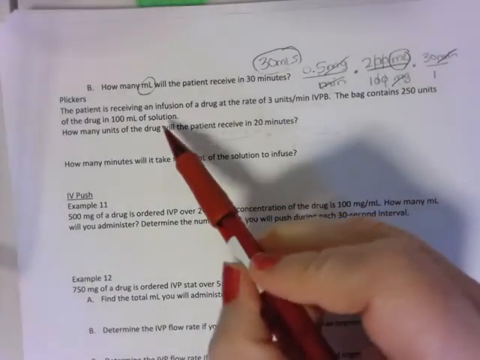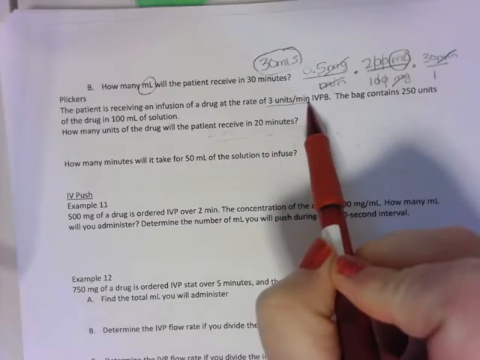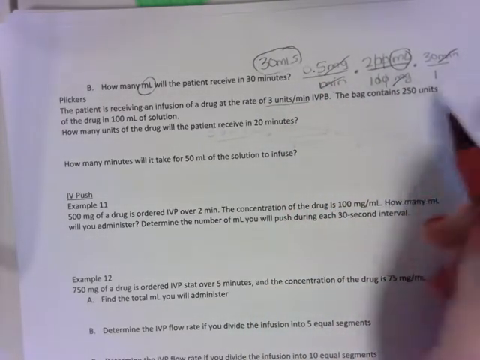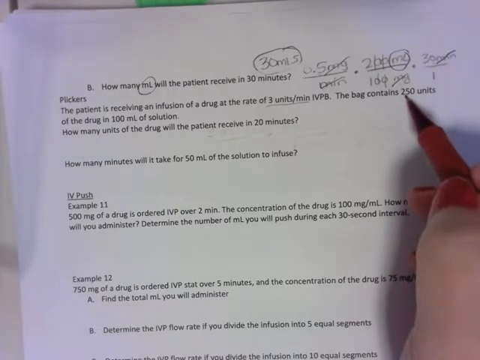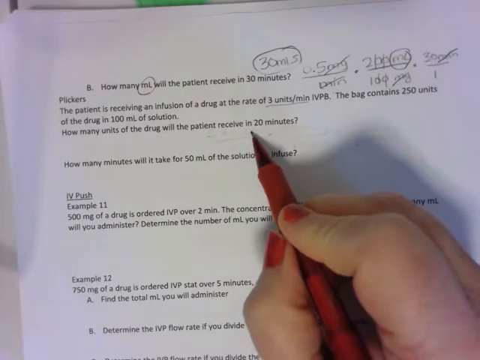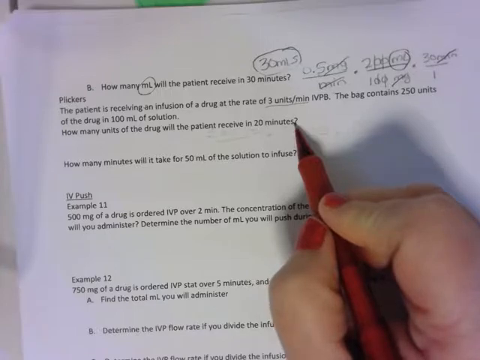Here, the patient is receiving an infusion of a drug 3 units per minute, IV piggyback. The bag contains 250 units in 100 milliliters of the solution. How many units will they get in 20 minutes? So my answer should be in units.